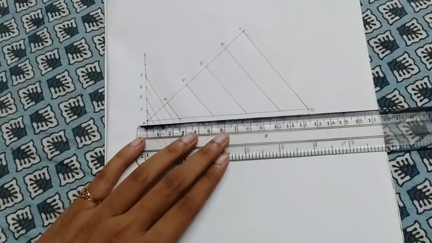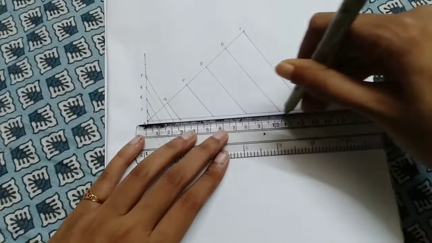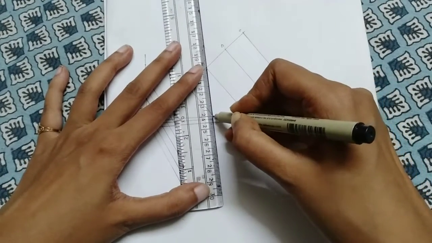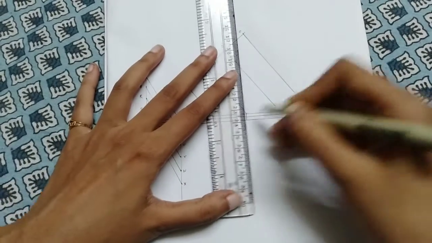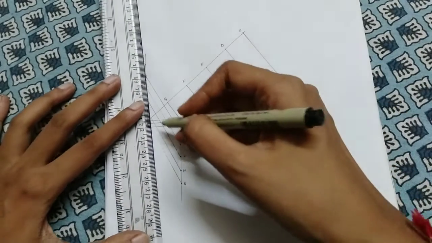Now again draw another line between this to enhance it properly, the primary division and also the secondary division, like this.